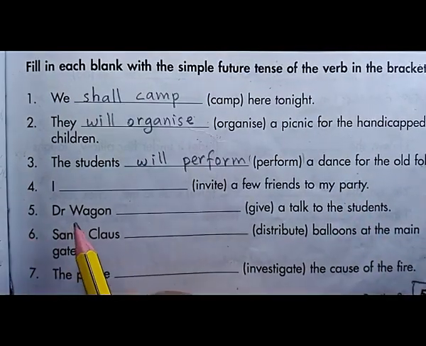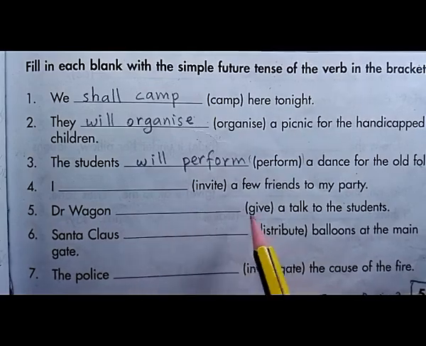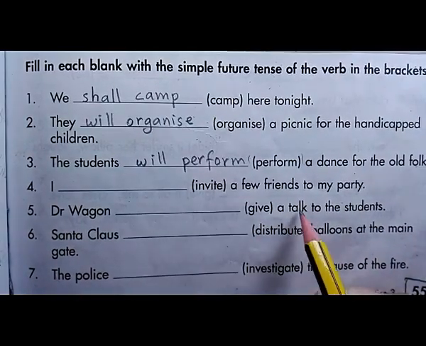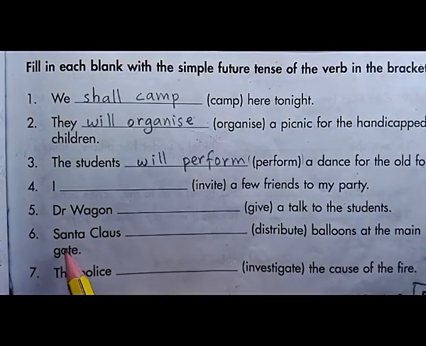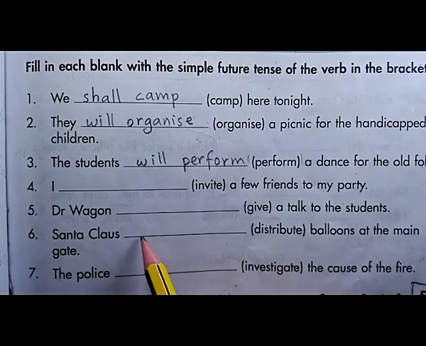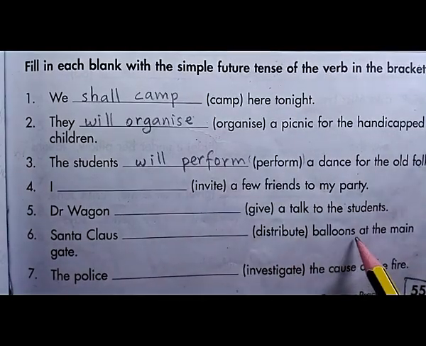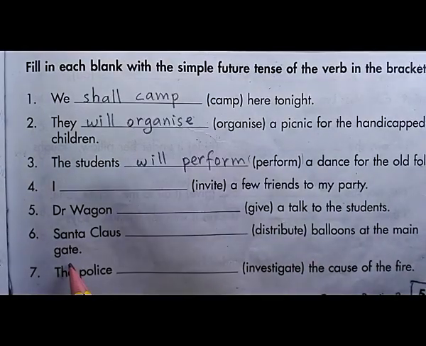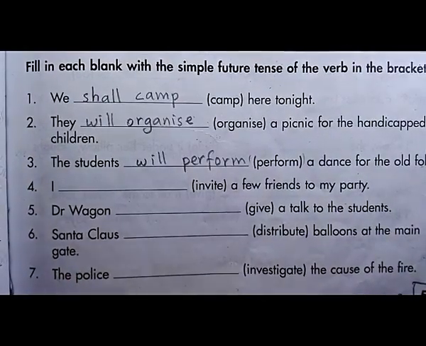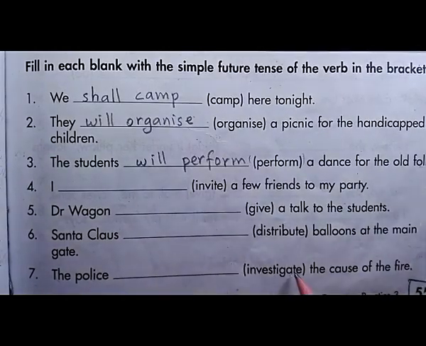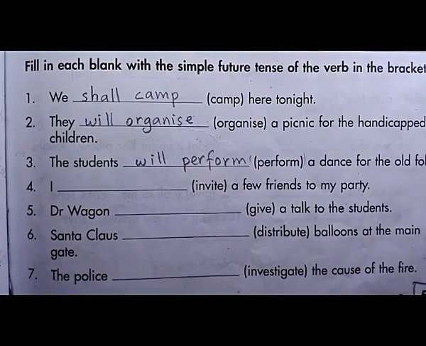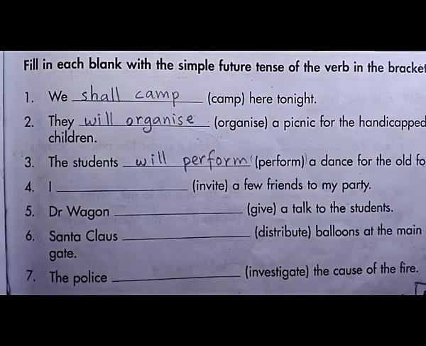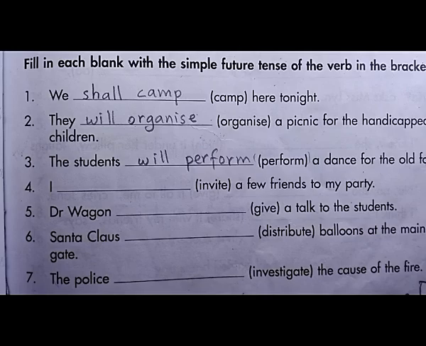And number 5, Dr. Wagon will give a talk to the students. Next one is Santa Claus will distribute balloons at the main gate. Number 7, the police will investigate. We will write here will, first form, investigate the cause of the fire. This was page number 55. Let's do page number 56.